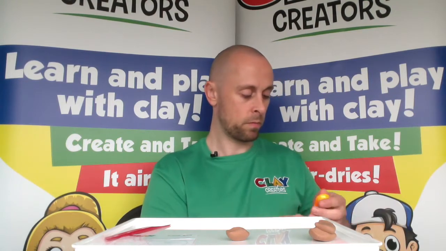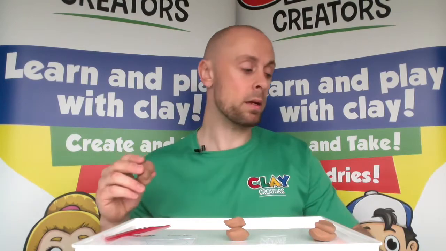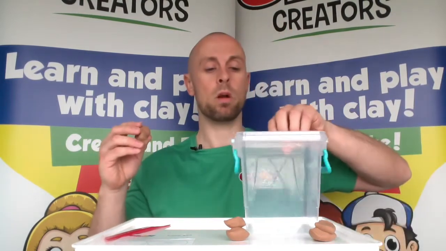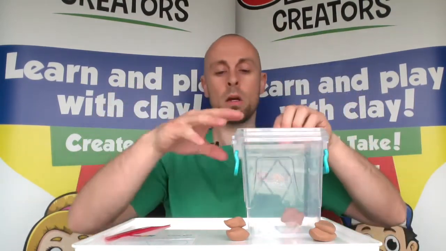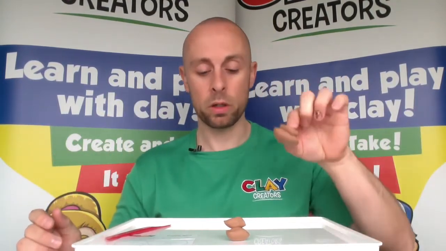And 3. I'm going to put the rest of the clay away in an air dry container right now. We'll keep that fresh for later on. We're just going to shape these before we get onto anything else. Okay, so we'll start with the body.